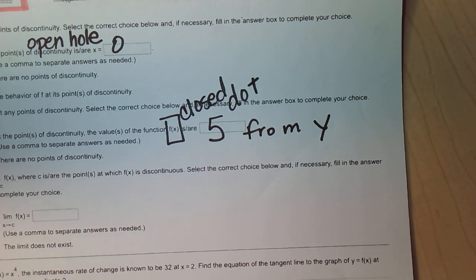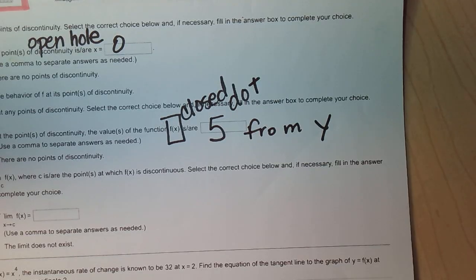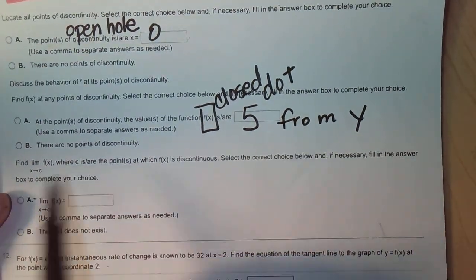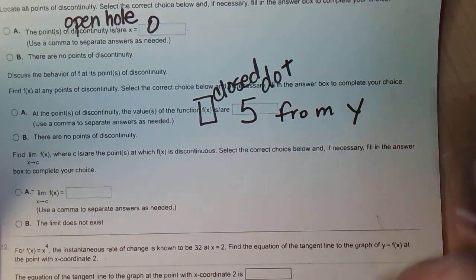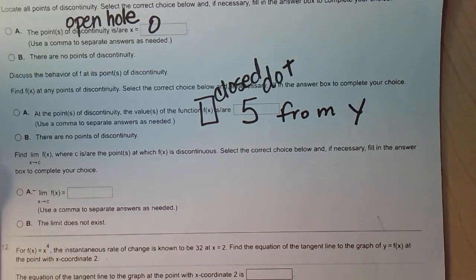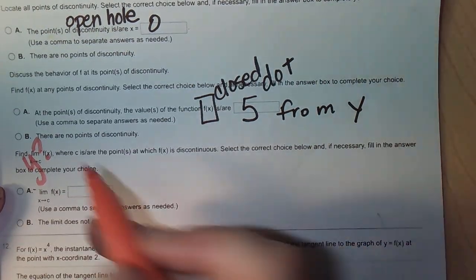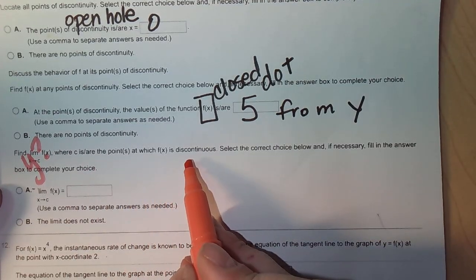All right. The last portion says find the limit as x approaches c of f of x, where c are the points at which f of x is discontinuous. Select the correct choice if necessary. Okay, so this is saying find the limit, because it says find the limit. So limit means y equals, where c are the points at which f of x is discontinuous.